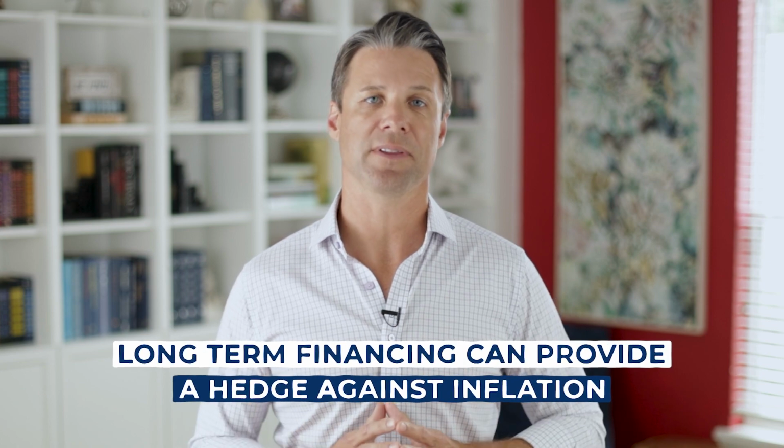With a fixed-rate mortgage, the interest rate remains the same over the life of the loan, regardless of any increases in interest rates in the broader market. This can help real estate investors budget and plan for the future, knowing that their monthly mortgage payments will remain consistent and predictable. Second, long-term financing can provide a hedge against inflation.